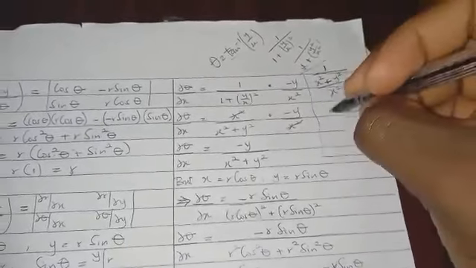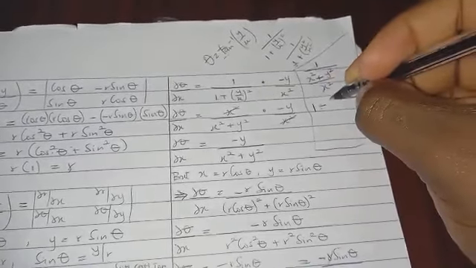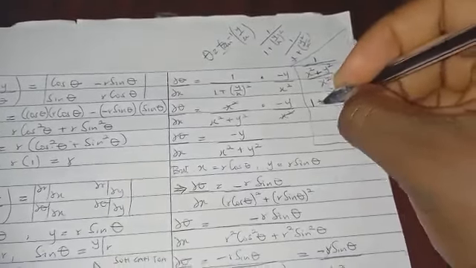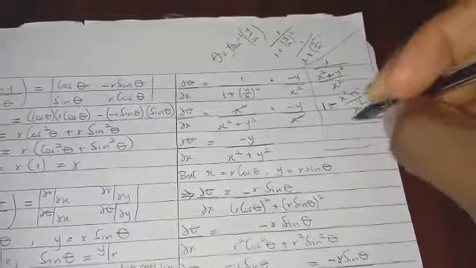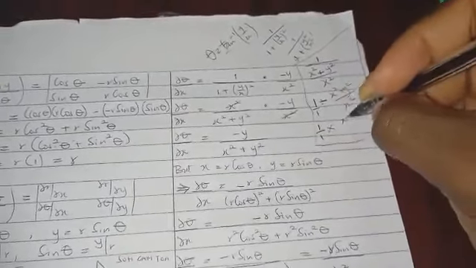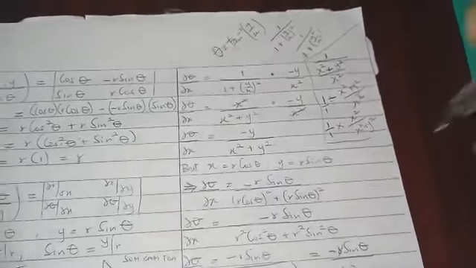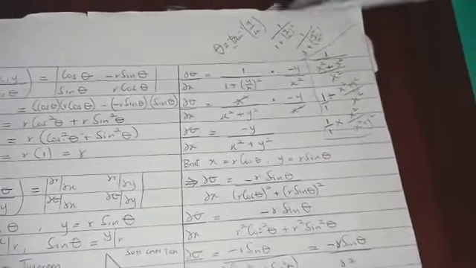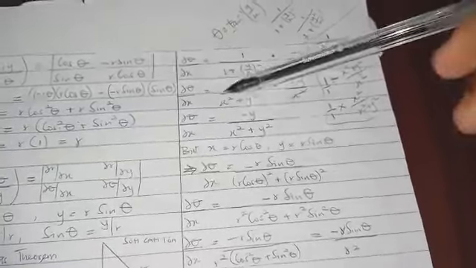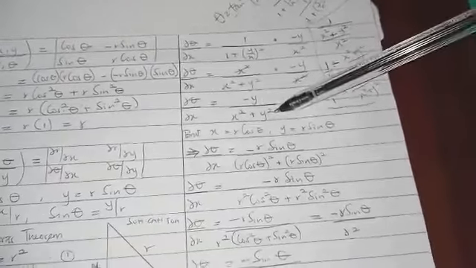So now let's bring out these two fractions. You have 1 divided by (x squared plus y squared) all over x squared. We want to change this division to multiplication, so we invert this. So you have 1 over 1 times x squared over x squared plus y squared. Yes, so that's how we got this, times minus y over x squared. So this cancels out this, and you have minus y over x squared plus y squared.